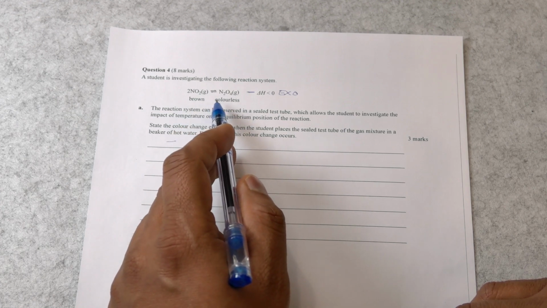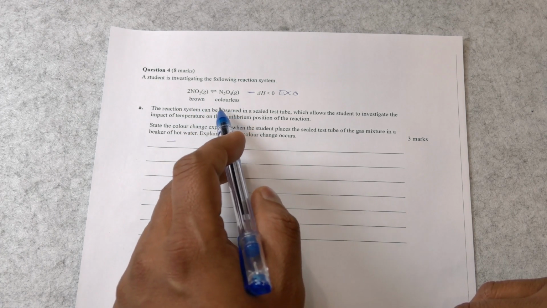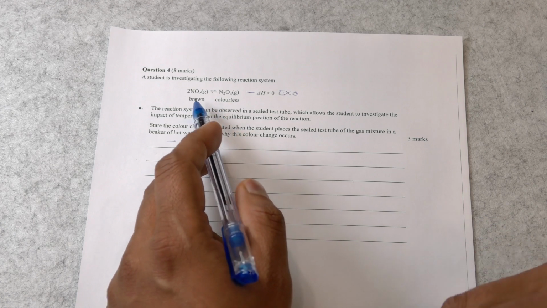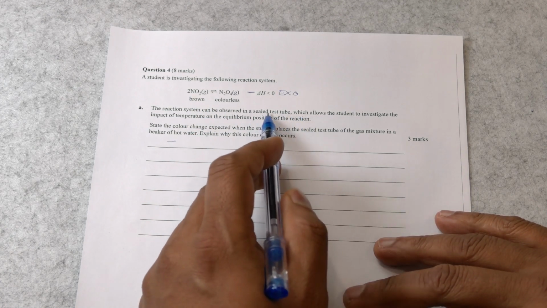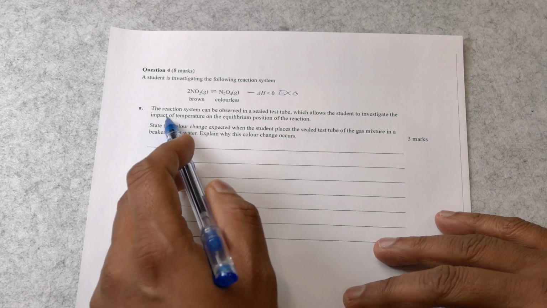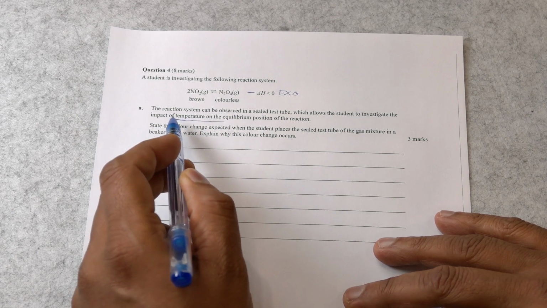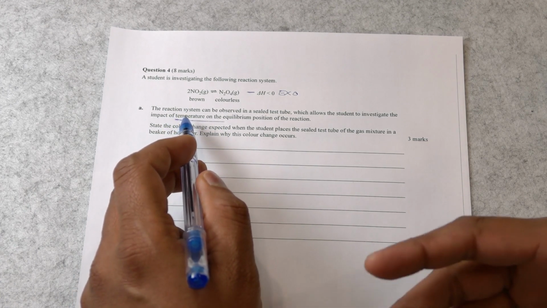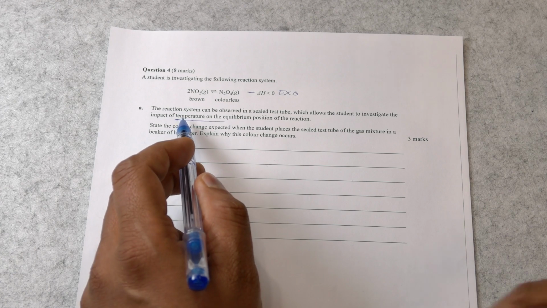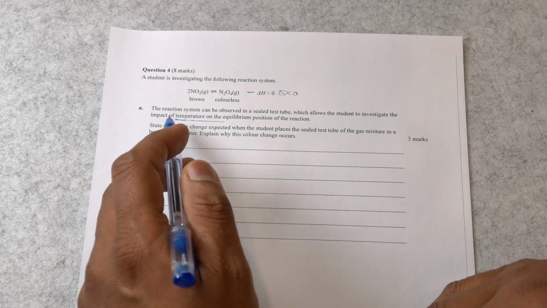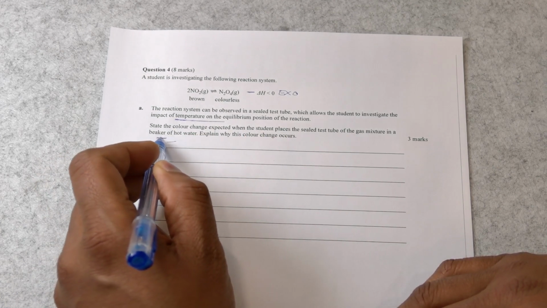So you don't necessarily have to remember the colors. These questions will give you the color of each gas. Since NO2 is brown, you will see this as brown. According to this question, the student investigates the impact of temperature in this equilibrium system. Obviously, you would place this in ice to decrease the temperature, and in hot water to increase the temperature. Now, according to this question, you are placing it in hot water.